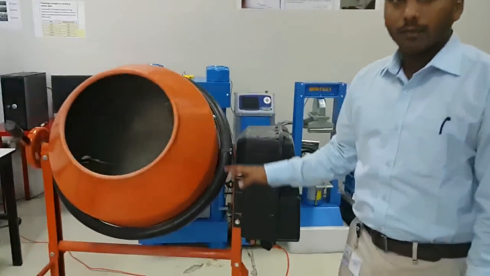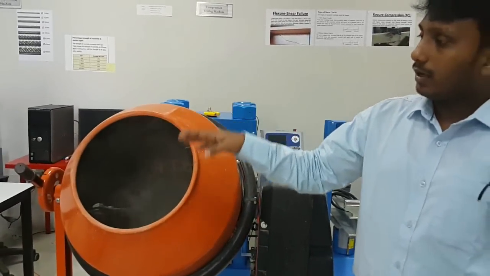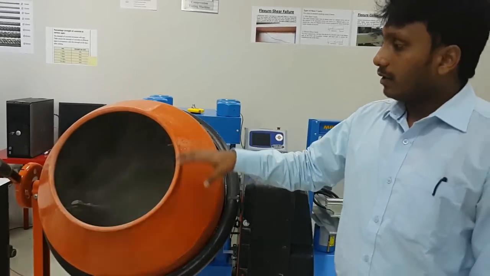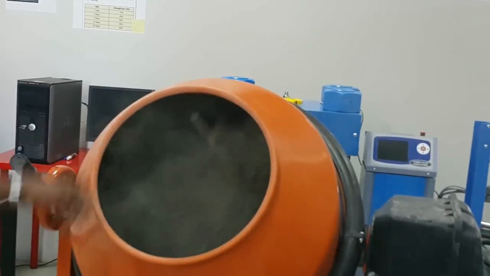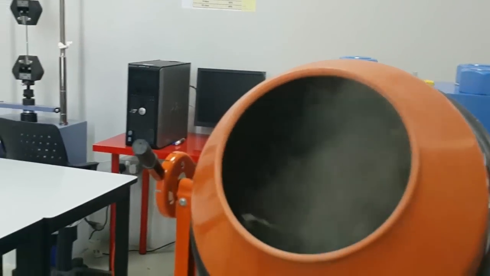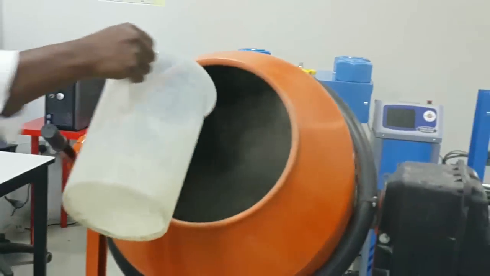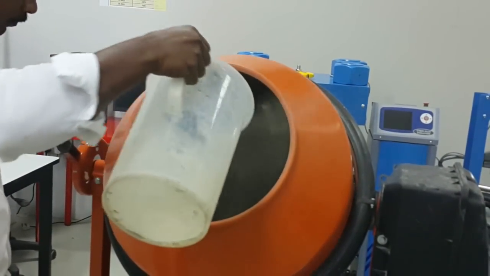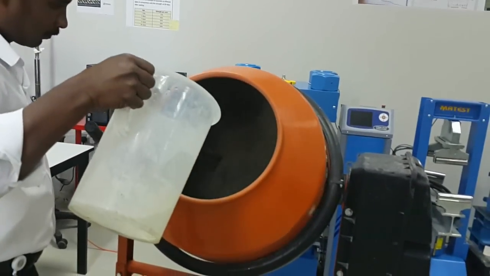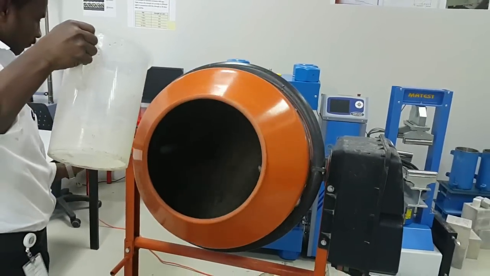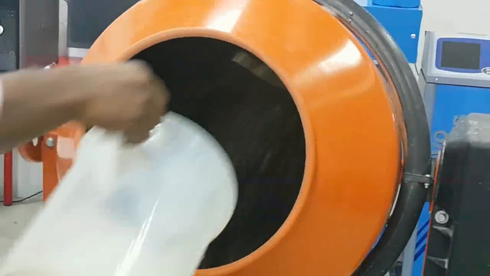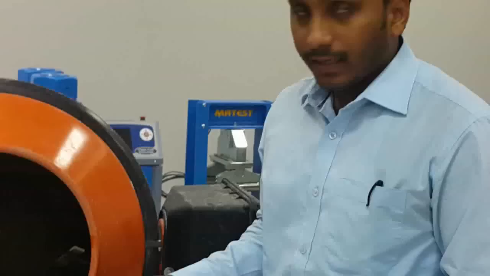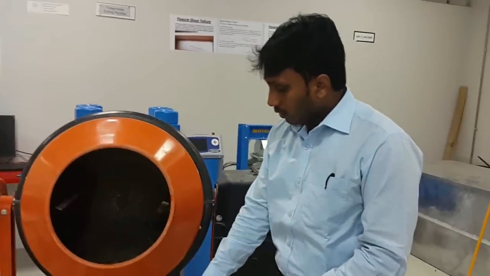After dropping cement, we just turn on the machine, and when it is mixing, we'll add water step by step, or gradually we'll add some water to the mix. After mixing it for 3 minutes, you just drop it onto the tray.